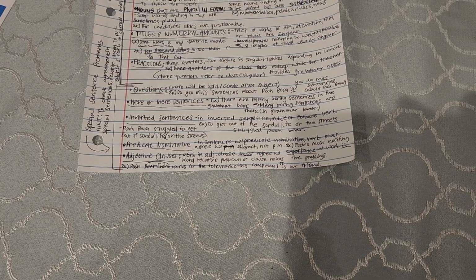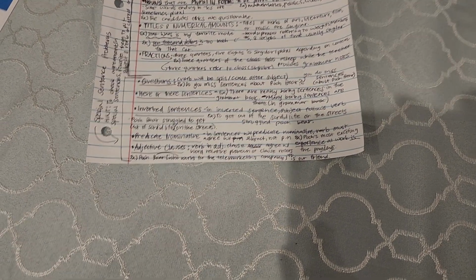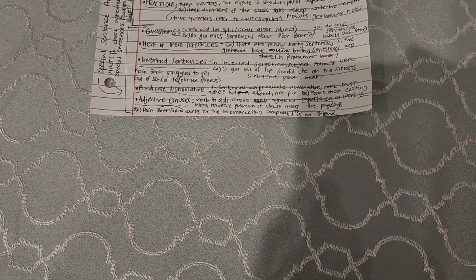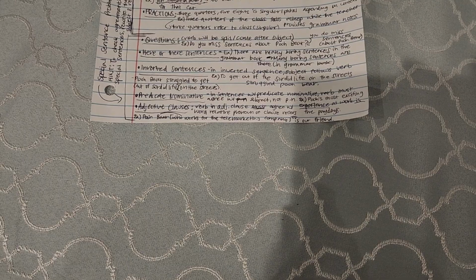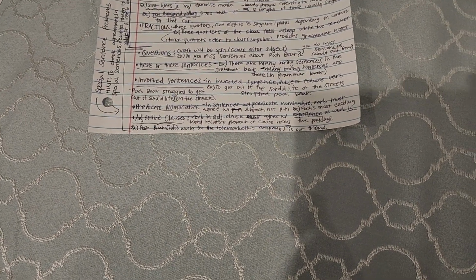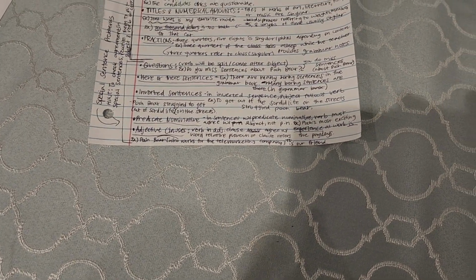Inverted sentences: in inverted sentences, the subject follows the verb. Example: to get out of the sordid life on the street struggled Pooh Bear. Rewritten: Pooh Bear struggled to get out of the sordid life on the streets. Predicate nominative: in sentences with a predicate nominative, the verb must agree with the subject, not the predicate nominative. Example: Pooh's most exciting experience at work is the paydays.